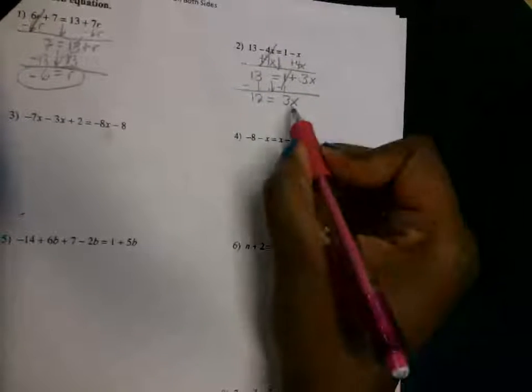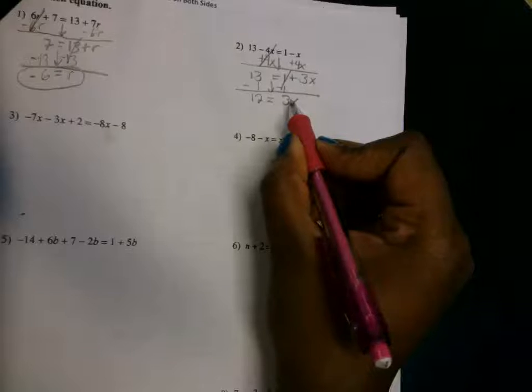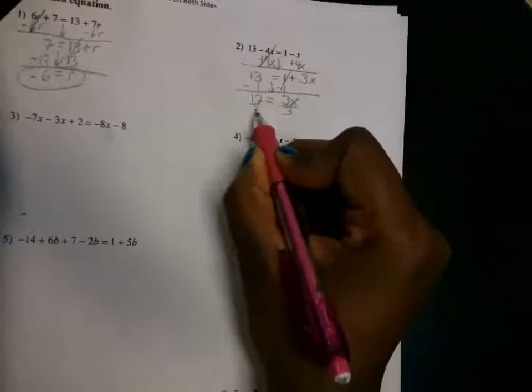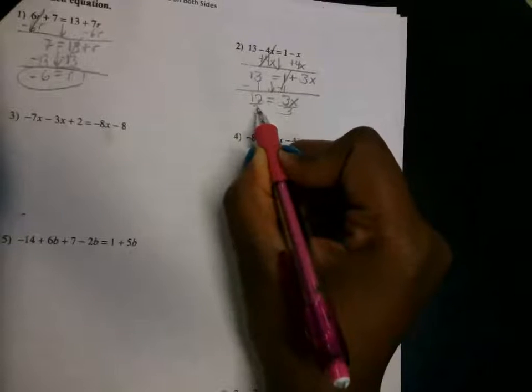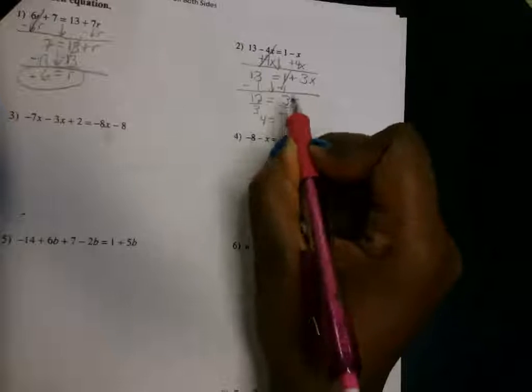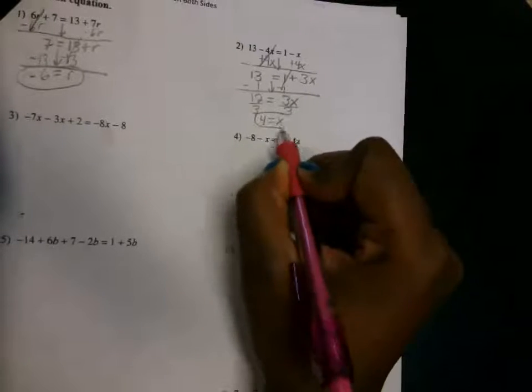Now, in order to get x by itself, this is multiplication. The opposite of multiplication is division. I'm going to divide both sides by 3. 12 divided by 3 gives me 4. 3 divided by 3 is 1. So x or 1x is equal to 4.